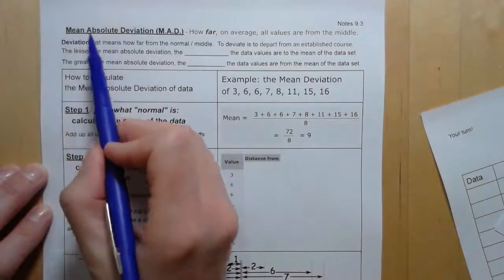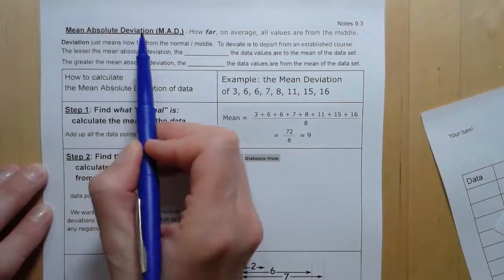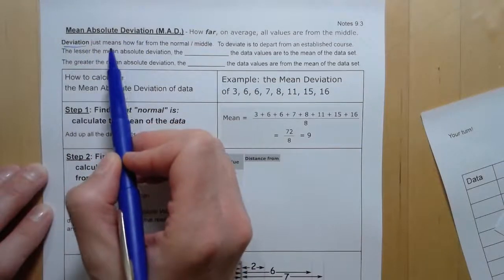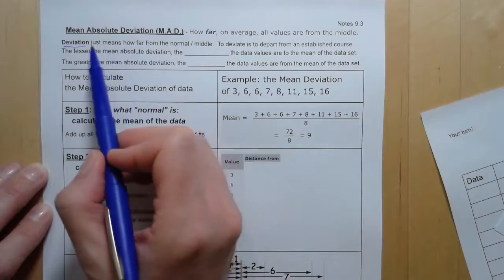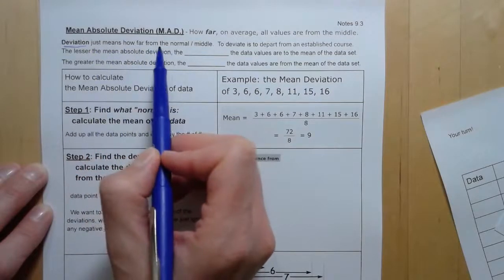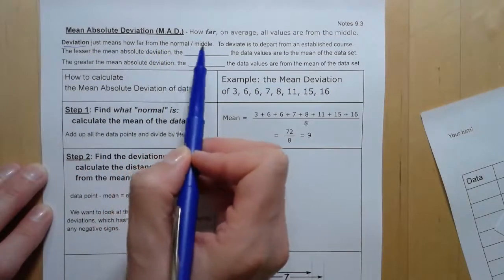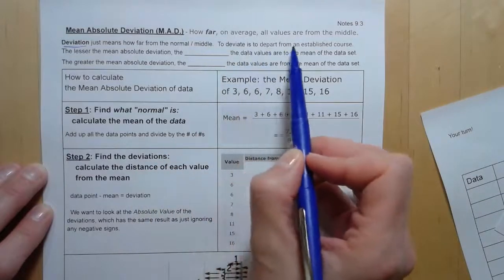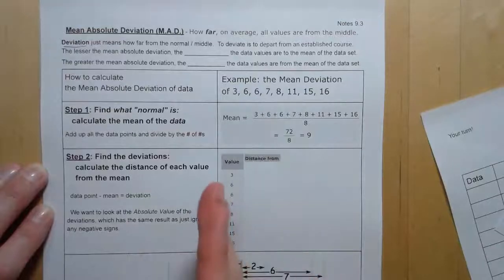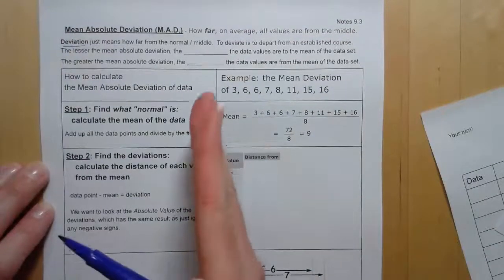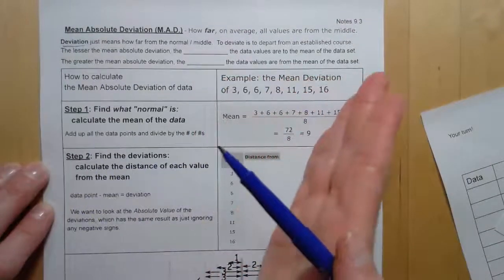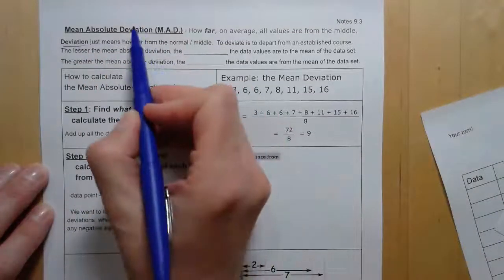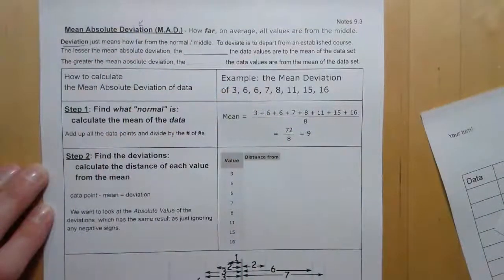So mean absolute deviation. So you know deviation, you know what that means kind of colloquially in everyday language? It means how far you are away from the norm or from the middle. And to deviate, which is the root word, is to depart from the established course, right? So if we're going this way and we deviate from the middle, then we're going to the side somehow. And so that's what the deviation implies.